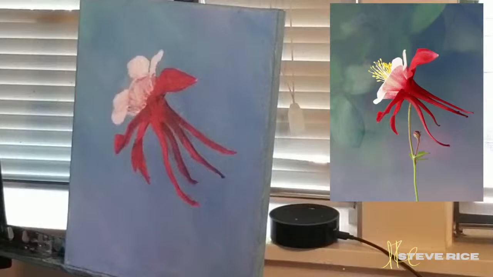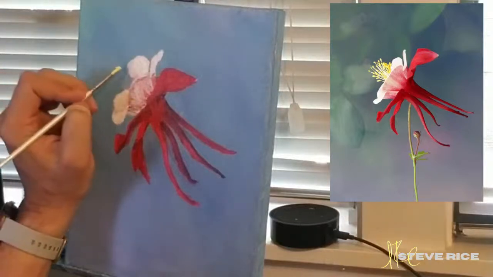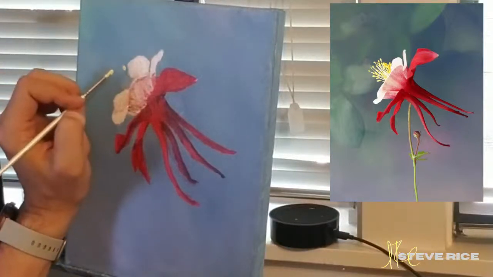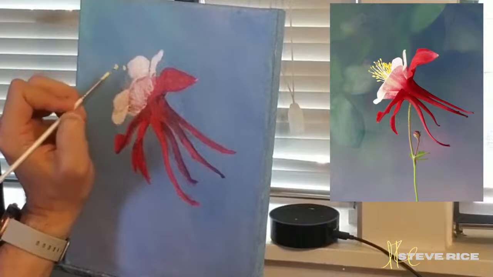I think I need bright yellow and white, because yellow is such a translucent color. So we're going to lay pretty thick blobs of paint out here.